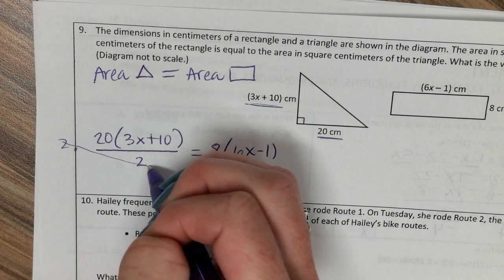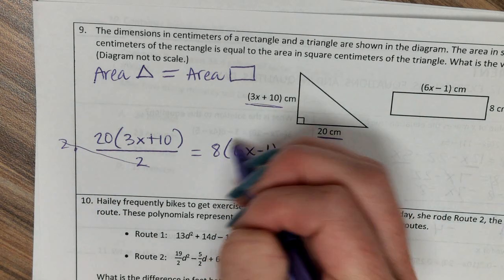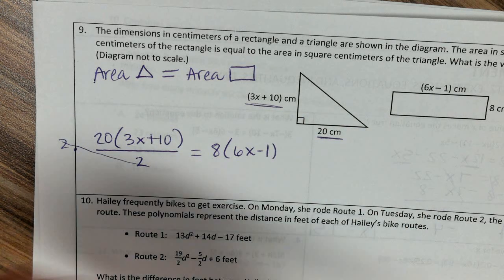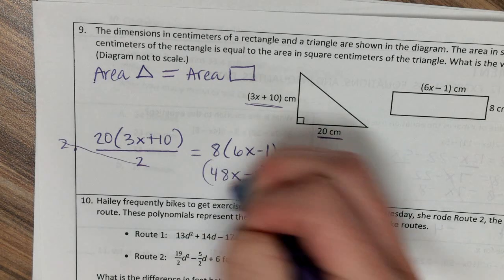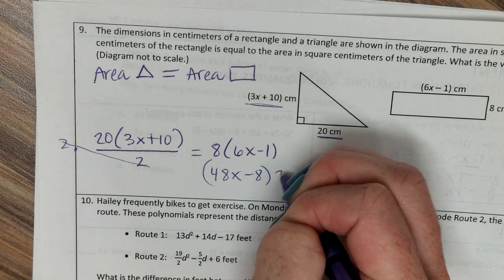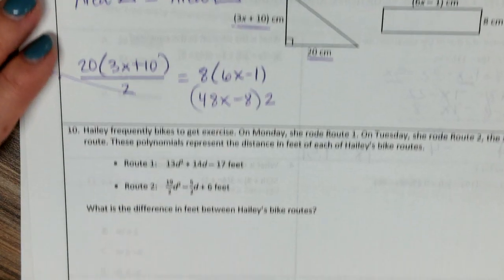So this would be multiplied by 2. This would cancel out. And then I would multiply this whole side by 2. I would go ahead and undo that. So like 48x minus 8, and the whole thing needs to be multiplied by 2. So if you're going to do it by hand, you got to do it correct. That's why this one might be easier just to put it in your calculator. Make sense?